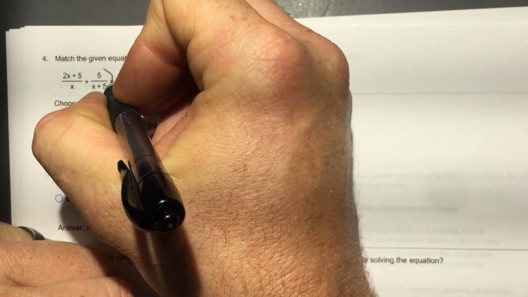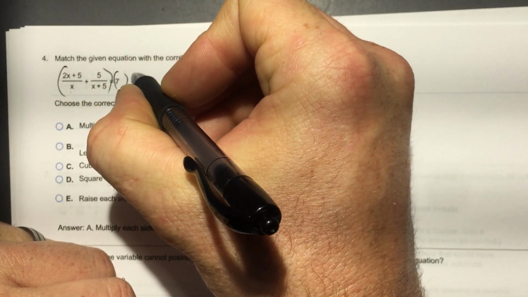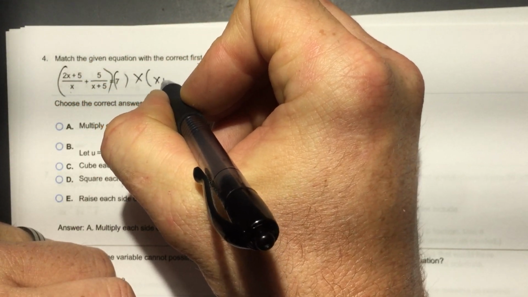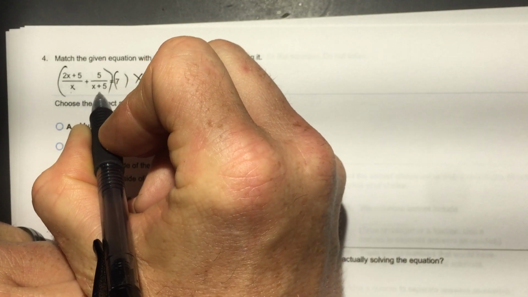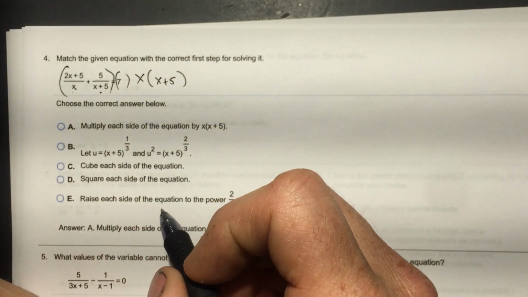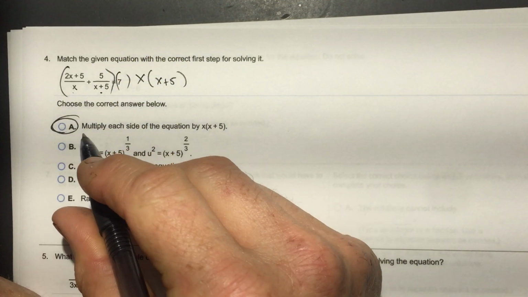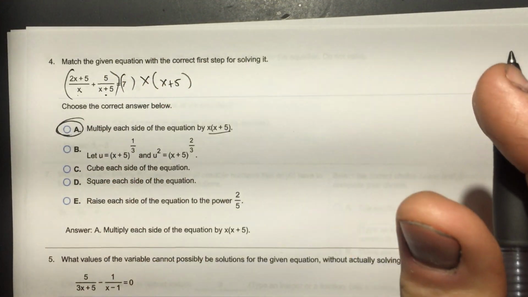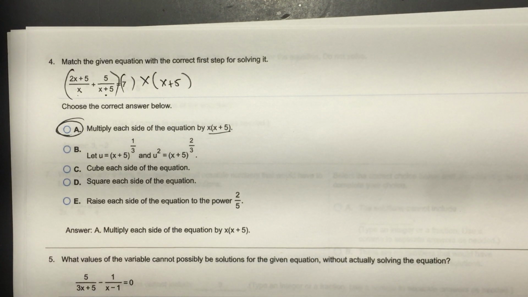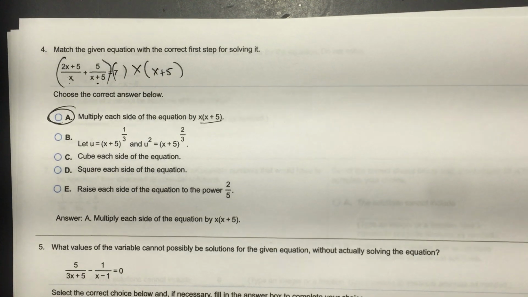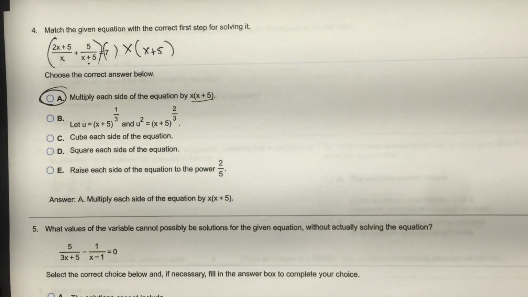I would multiply both sides by x and x plus 5. What that will do is get rid of the denominators, and then we can solve just a normal equation. We'll do one in just a second.